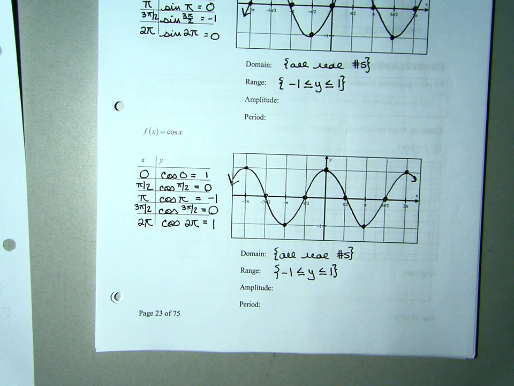There is no graphing in the homework tonight. Let me shut this off.